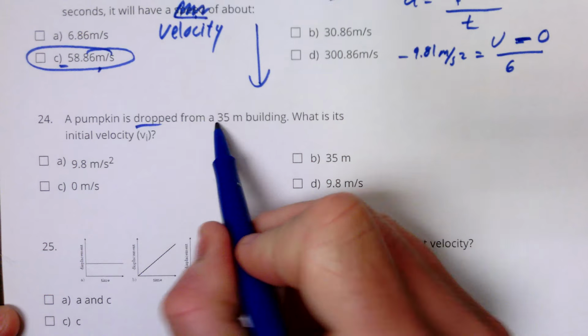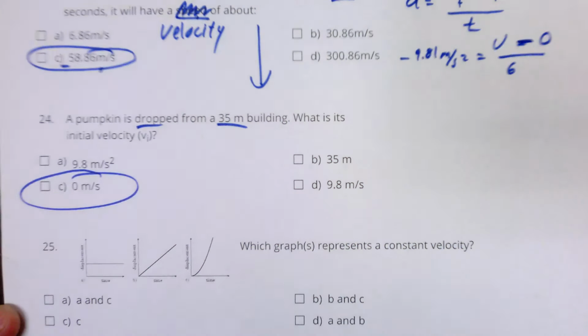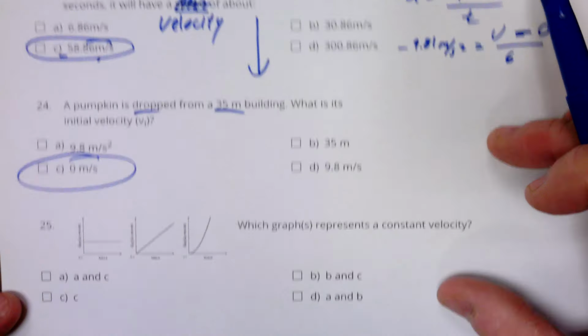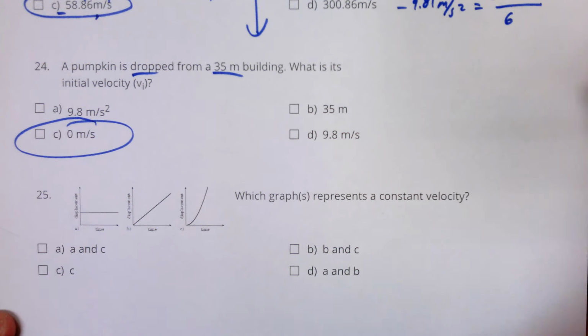Pumpkin is dropped from a 35 millimeter. What is his initial velocity? Okay, we don't have to do any math here. Your favorite type of kinematics problem is the one where you don't have to do any math. It is dropped. It's a concept question. You have to realize, and that's what this was testing, do you realize that the initial velocity that you need is 0?